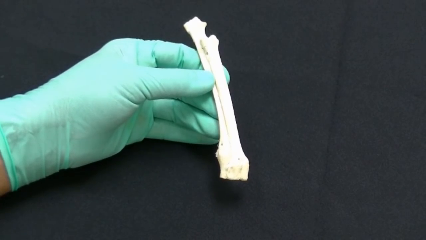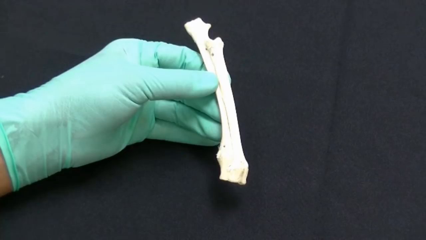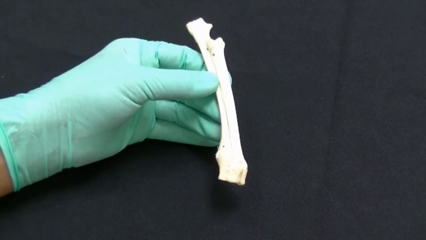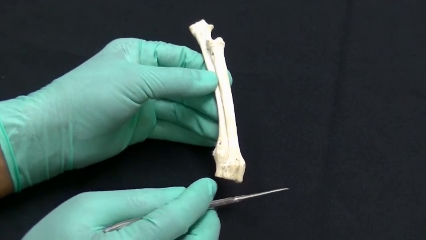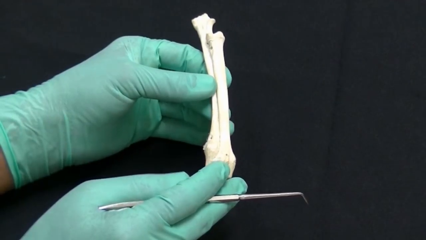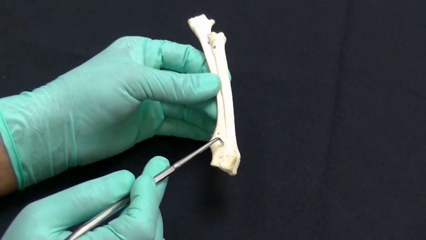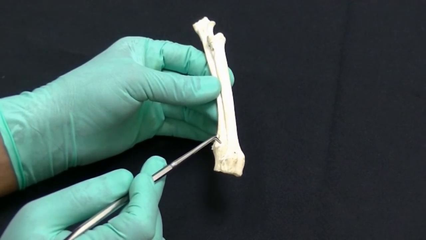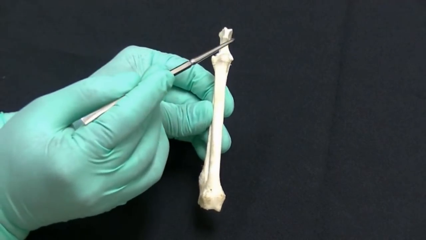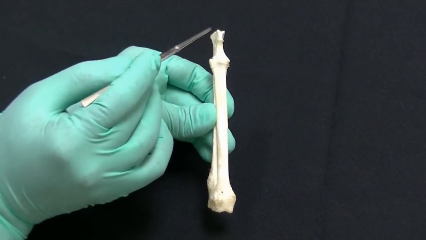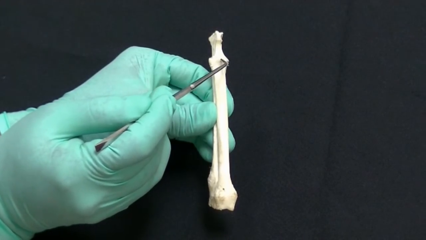Radius and ulna. The bones which are present in the antebrachium part of the forelimb are articulated with each other at their proximal ends as well as at their distal ends. This bone is from quite a young animal, and that's why at the distal ends the bone looks slightly swollen, because the epiphyseal plates are not yet closed. At the proximal end, from the cranial view, we can see the part of the ulna which is protruding further upward above the radius, where we can see the epiphysis or physis of the bone is still present.